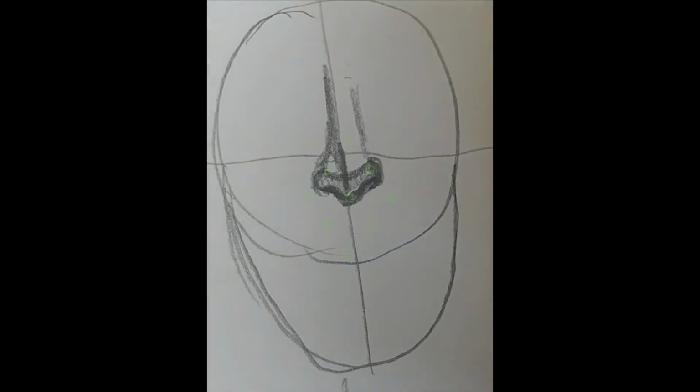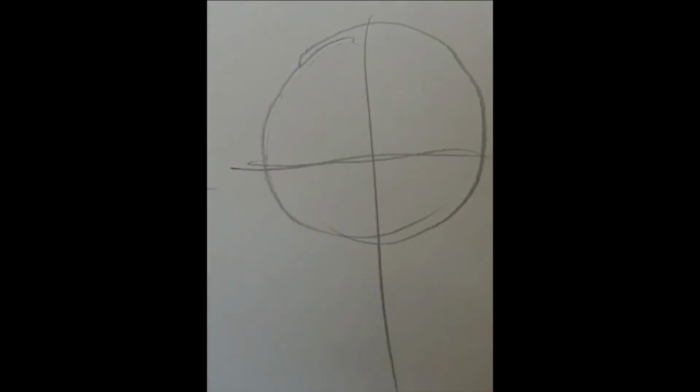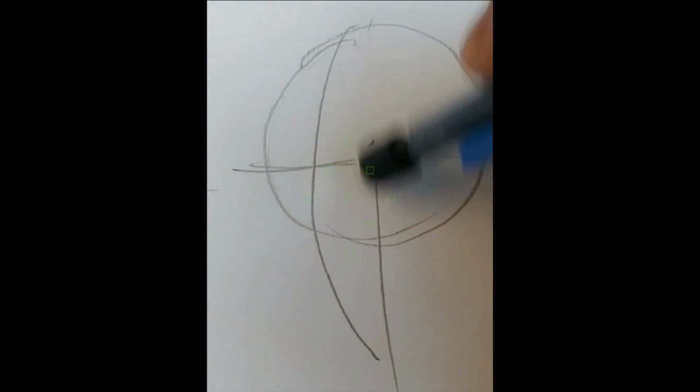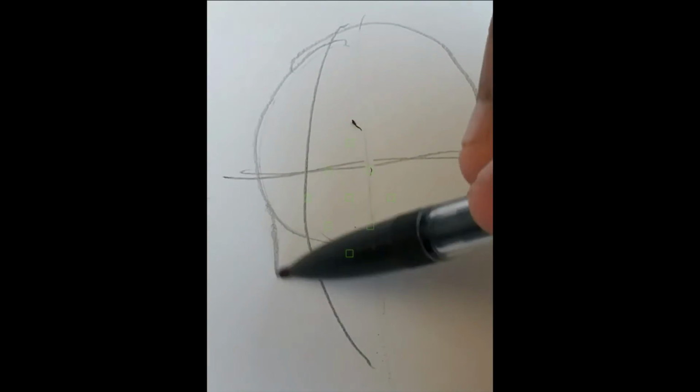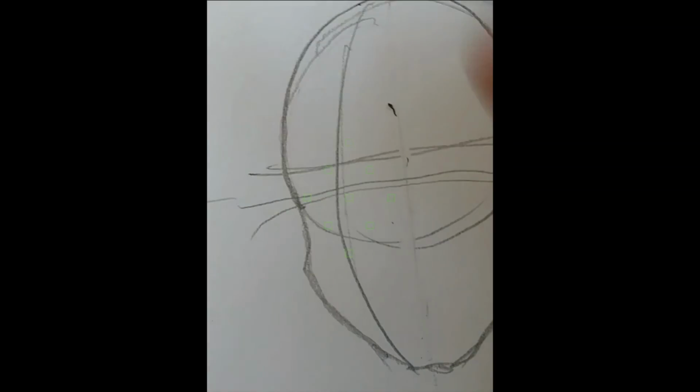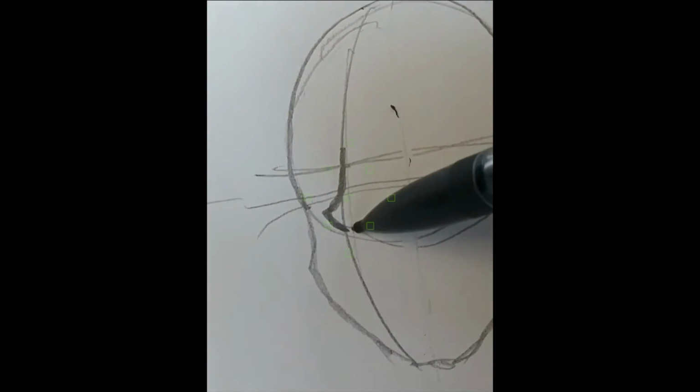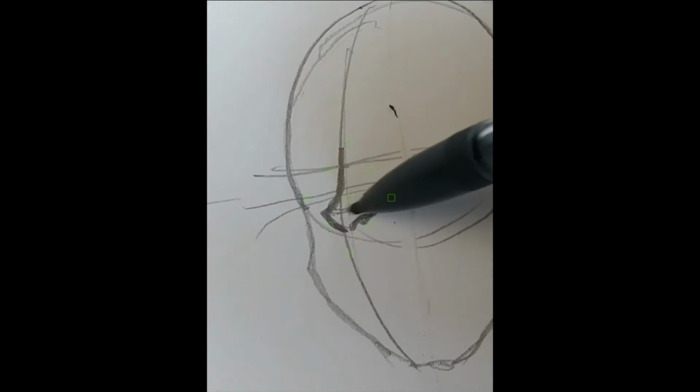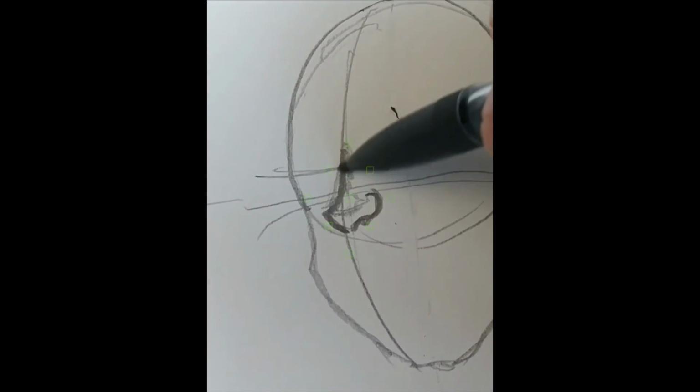be placed. So as we focus on the nose, you also have to keep in mind where the eye's going to be, where the mouth is going to be, the ears, everything, because unless you're purposely wanting your character to be non-symmetrical, symmetry is very important, especially if you want your character to look right.